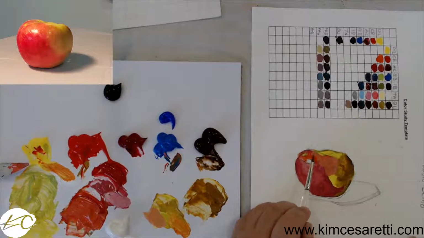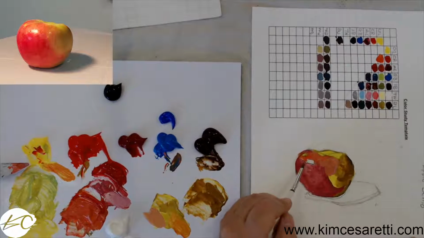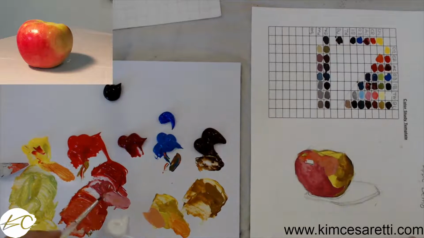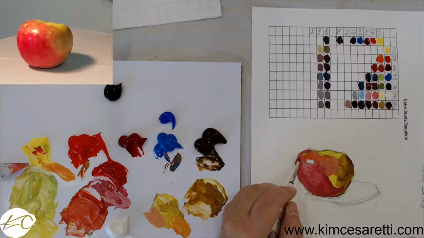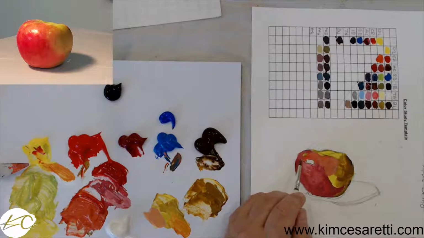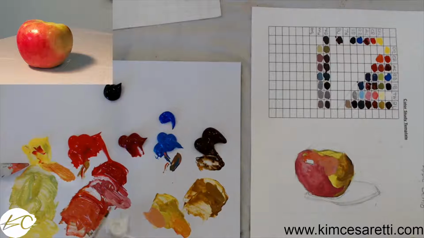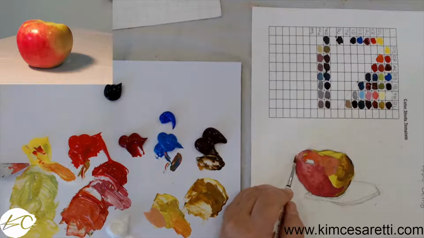So now I'm at the point where I'm looking at it and I'm mixing some in-between colors and putting that in because I'm seeing some differences that I want to account for here. Lightening things up where I need it lightened up.